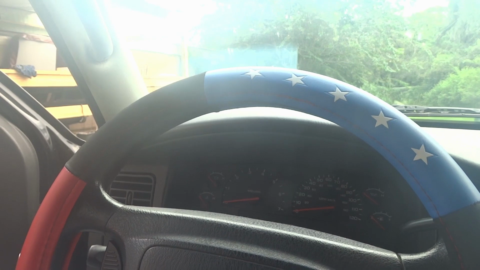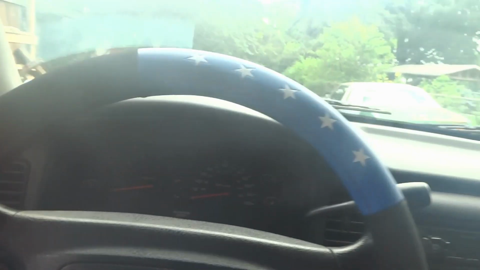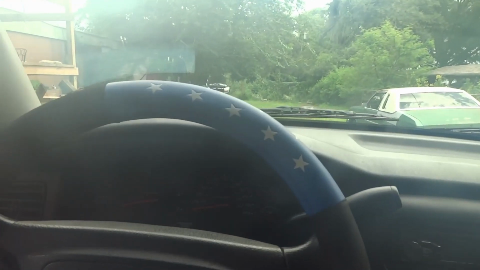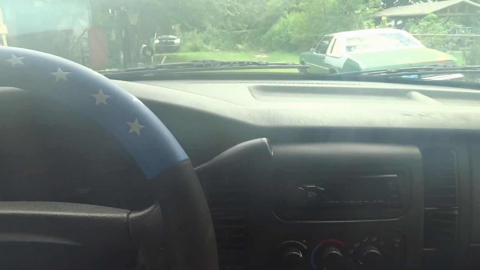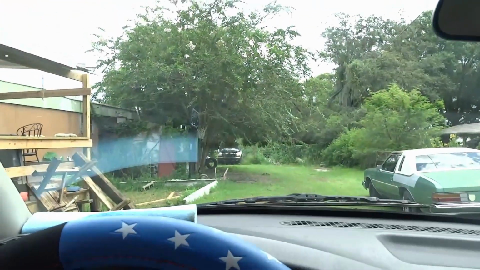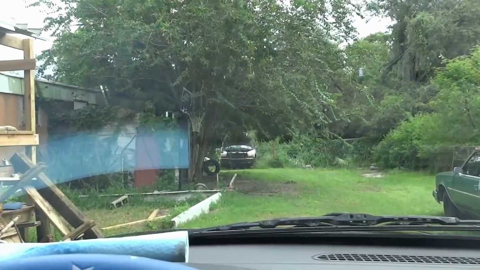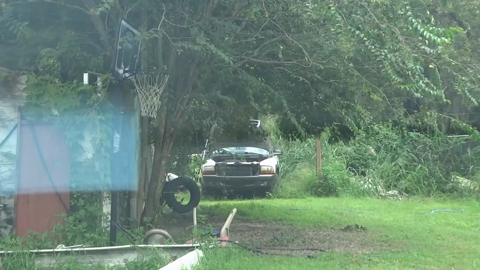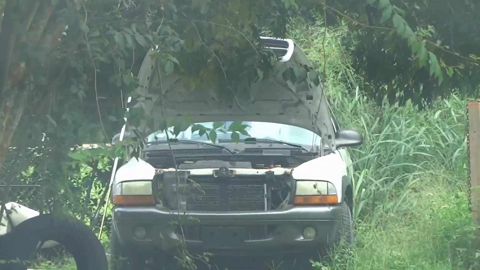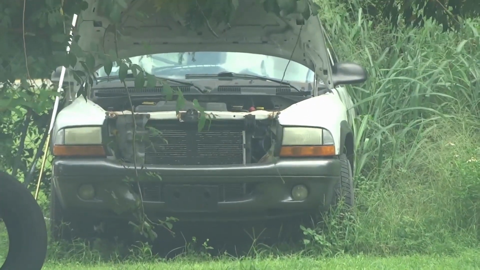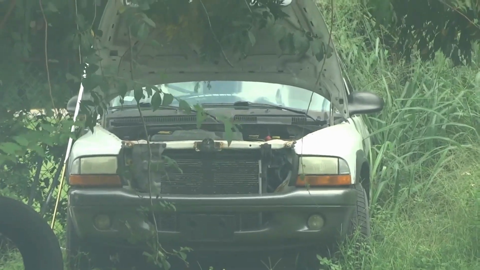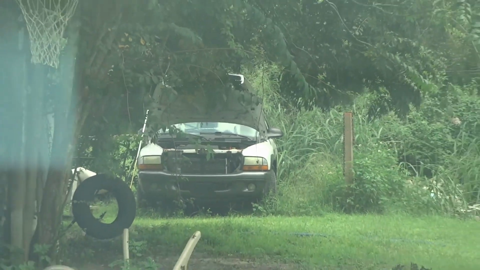It's Tuesday now, and what I did was I had an issue with my truck. It would shut off all the time. I've got an 04 Dodge Dakota. Well, it just so happens that if you look over there, I have an 03 Durango with the same motor, the 4.7.